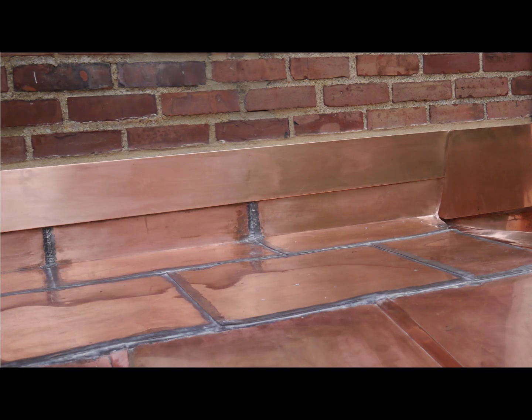Copper counter flashing is attached to the brick wall. First, a groove, traditionally called a raggle, is cut into the mortar joint above the sandstone. The counter flashing is set into the groove and secured with lead wool. Compatible mortar is installed to finish and seal the flashing.